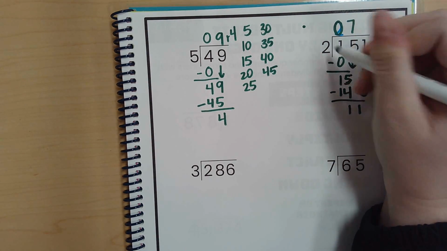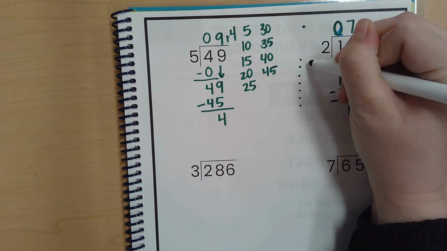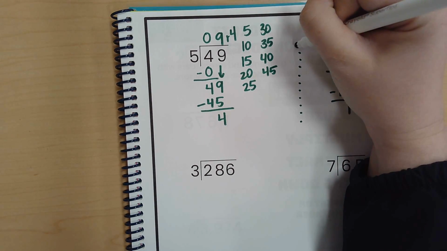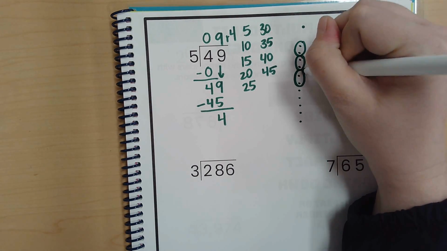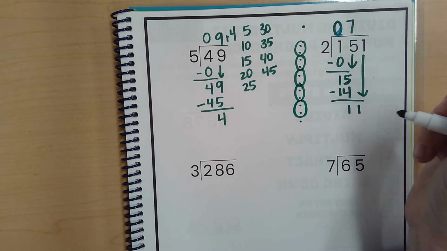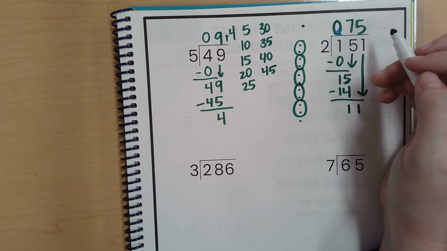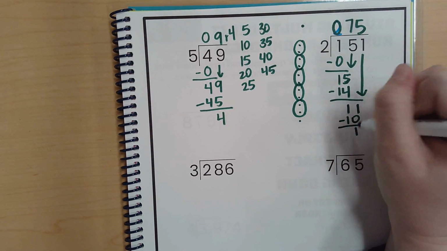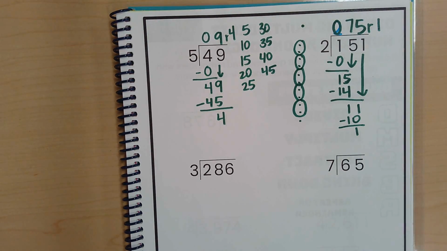11 divided by 2. So if you want to see it, 3, 4, 5, 6, 7, 8, 9, 10, 11. So let's go ahead and circle. So 1, 2, 3, 4, 5 with 1 left over. So we're going to put our 5 here. Okay. 5 times 2 is 10, which leaves us with 1. 1 is smaller than our divisor, so 75, remainder 1.